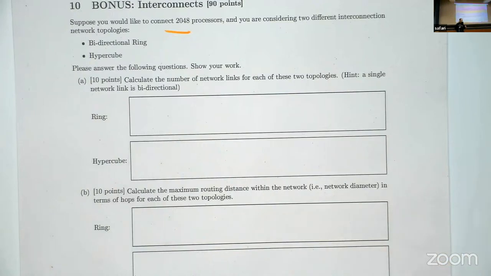Whenever we are dealing with a regular graph, one easy way to calculate the number of links is, when we know the number of vertices and the degree of each node, we can multiply the number of vertices by the degree of the node divided by 2, because we don't want to count each link 2 times.